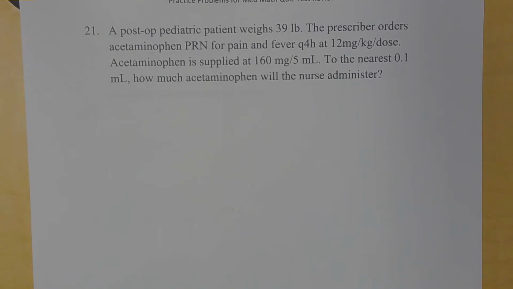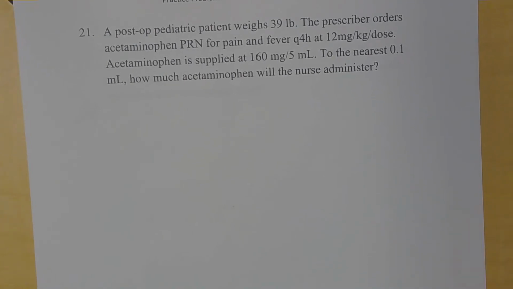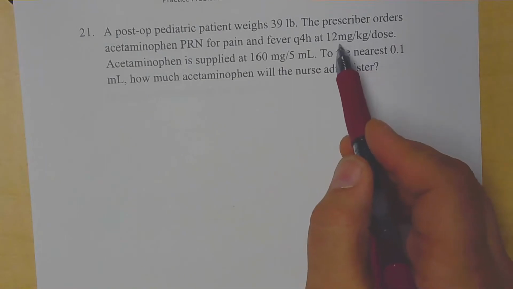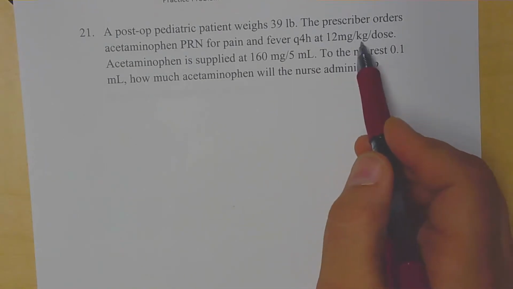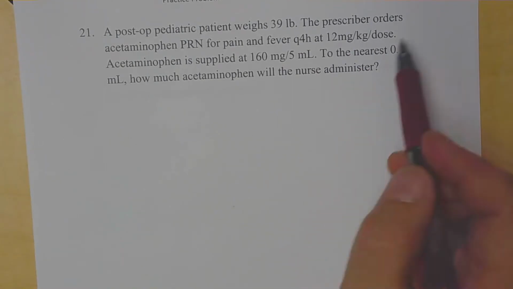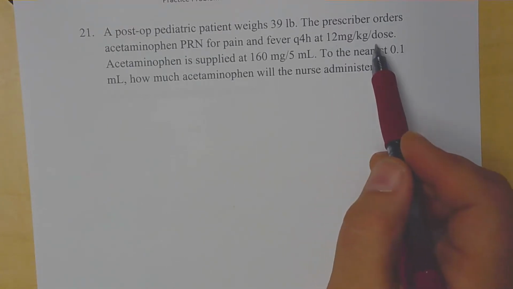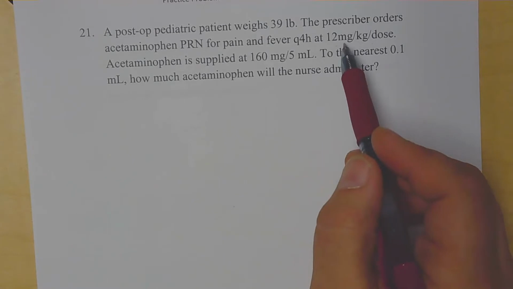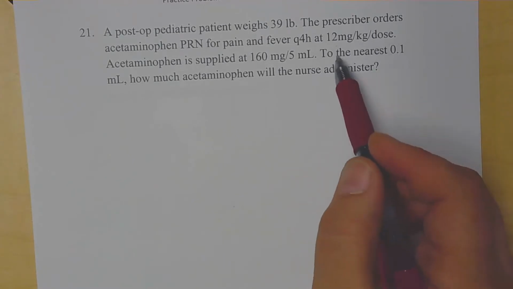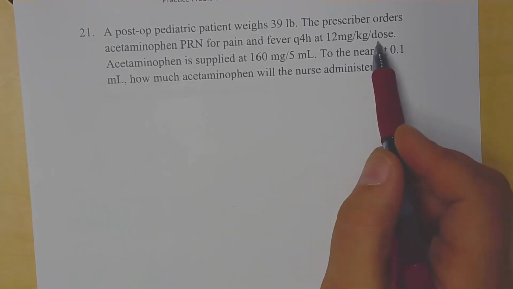What do we got here? So this is a different kind of problem. This is a problem where we're trying to figure out something based on a weight calculation. In other words, the dosage is given in an order that's based on their weight. The more they weigh, the more you give them.